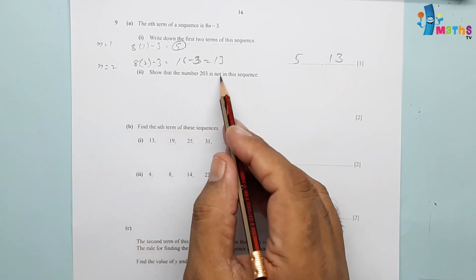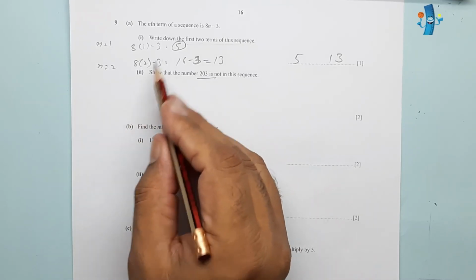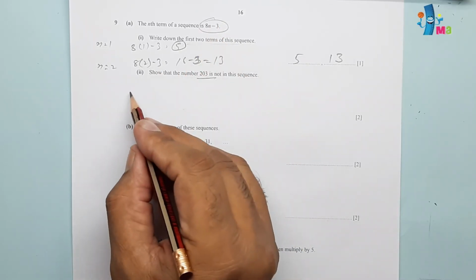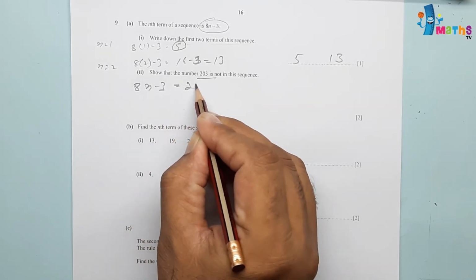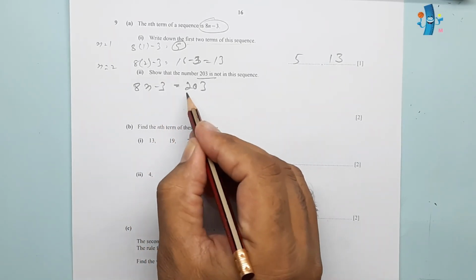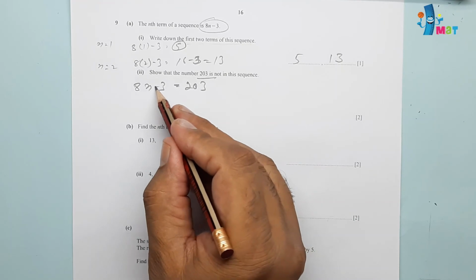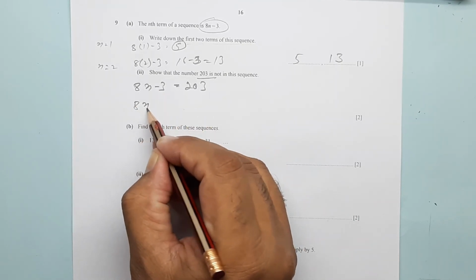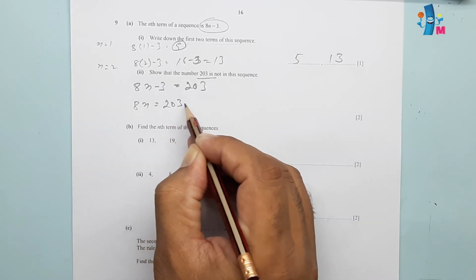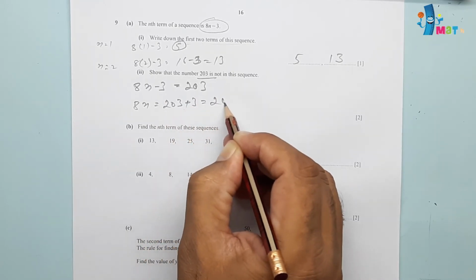Second part, show that the number 203 is not in the sequence. So we will use this nth term, 8n minus 3, we will set it equal to 203 and check. If we are getting a whole number, it means it will be in that sequence, otherwise it will not be. So 8n is equal to 203 plus 3, which is equal to 206.